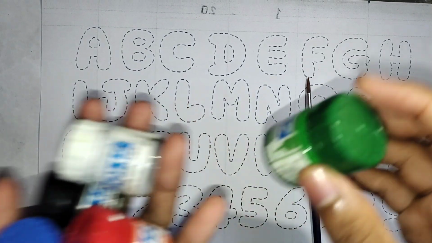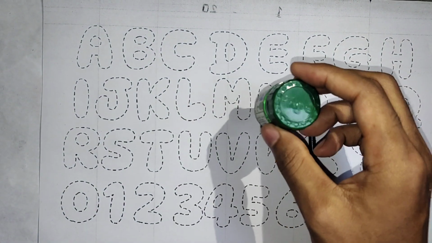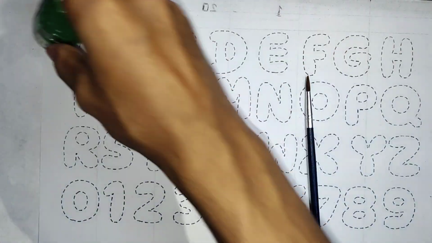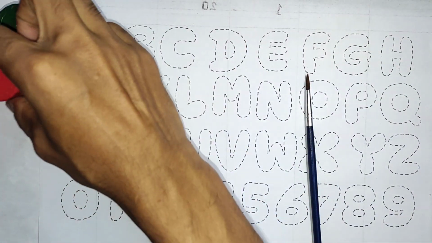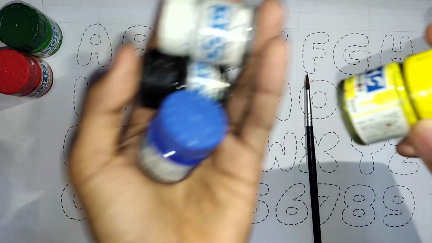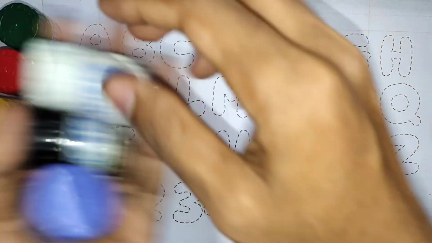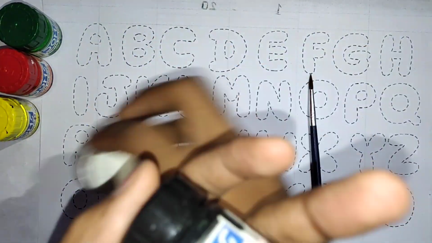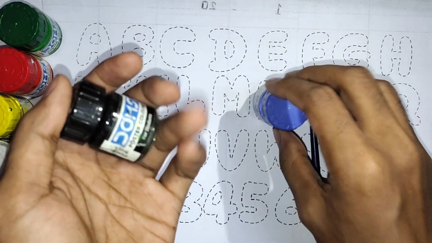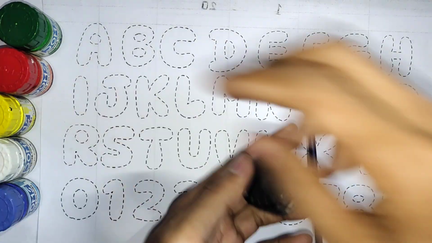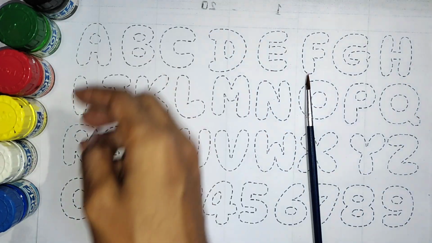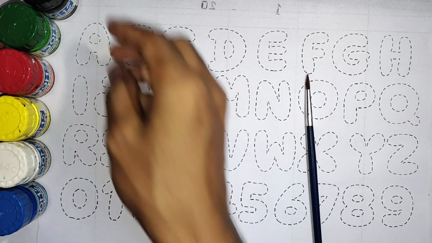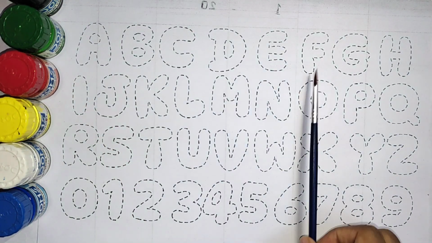Today we are coloring alphabets and numbers. Green color, red color, yellow color, white color, blue color, and the last one is black color. So kids, now we are coloring alphabets and numbers.